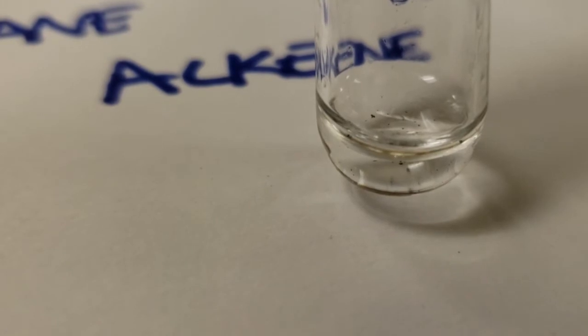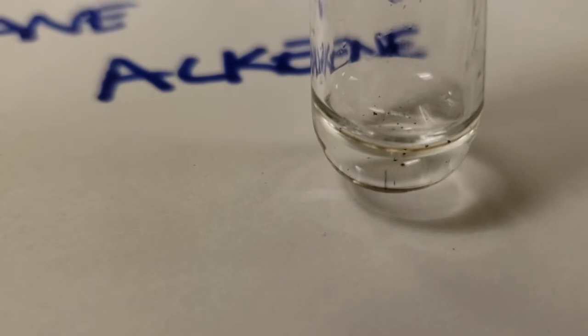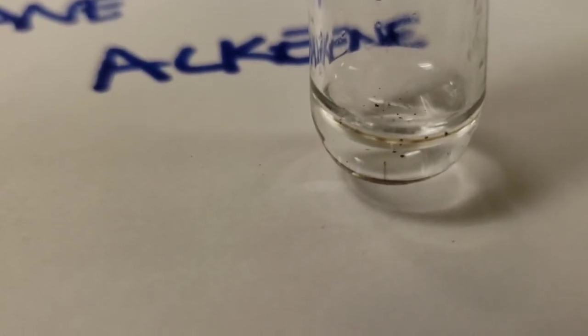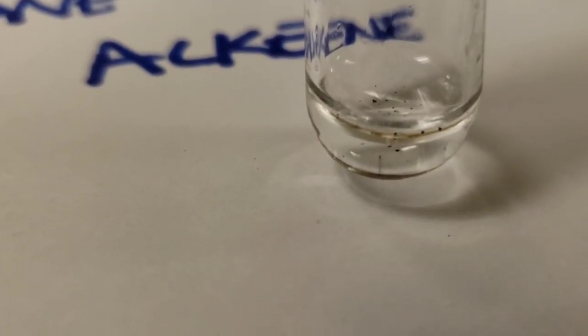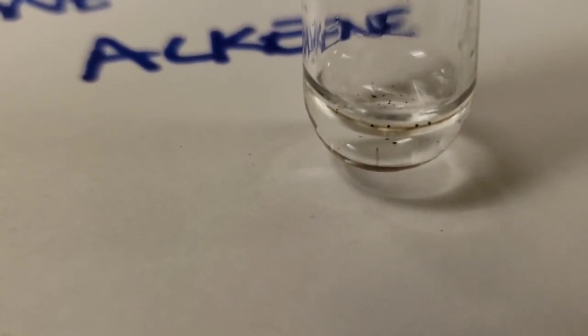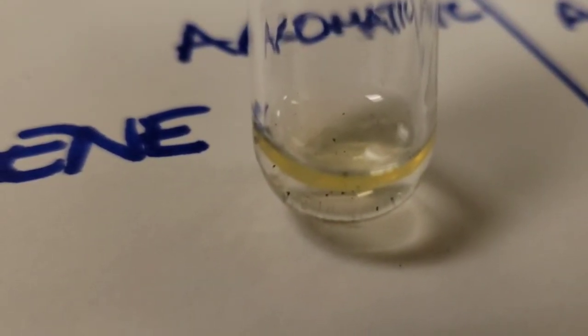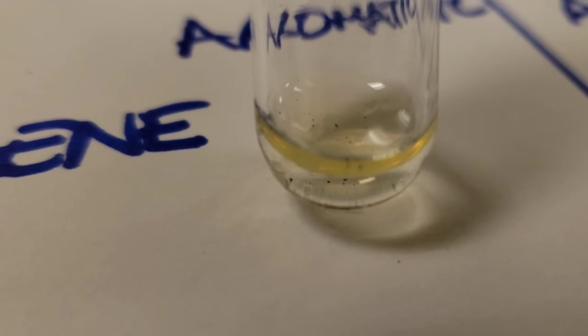Again, you should be able to see two layers. If you can see a yellow tinge, that means that the bromine has not been incorporated into the hydrocarbon. If, however, you see this as colorless, then the bromine has added across the double bond. Looking at the aromatic test tube, same thing. If you can see a yellow tinge to this test tube, then the bromine has not been incorporated.